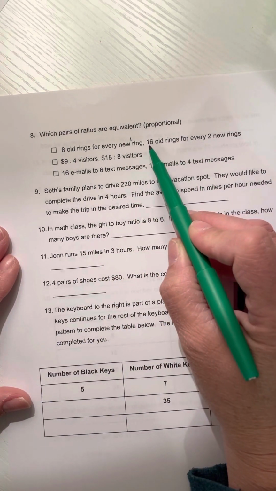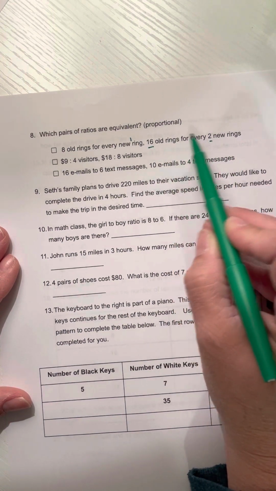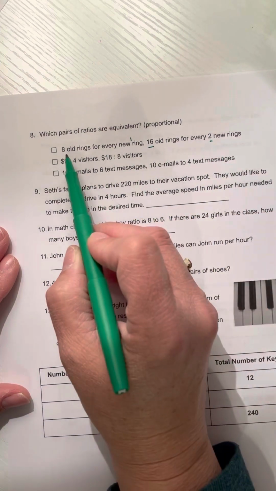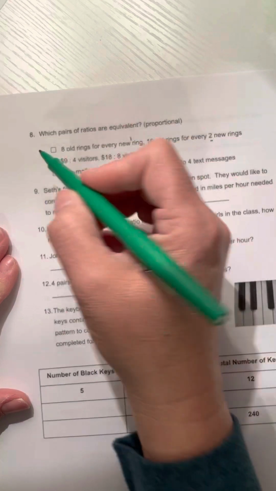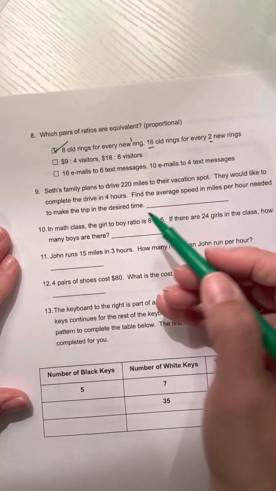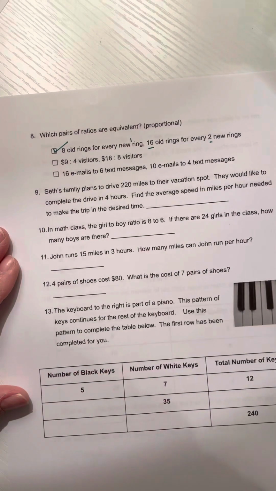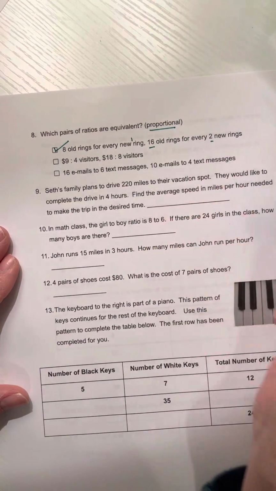If I look at the other one, I have 16 old rings for every 2 new rings. Once again, if I divide those, I still get 8. Make sure it's in the correct order. We have more old rings here, more old rings here. So this pair of ratios would be equivalent. So I won't tell you the other two, but you'll have to figure those out the same way. You'll divide to see if they have the same rate. That's called being proportional.